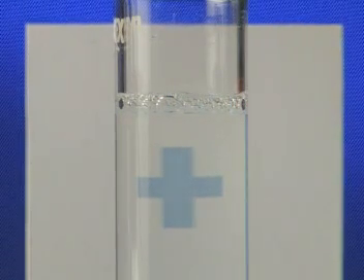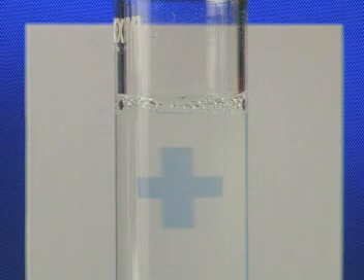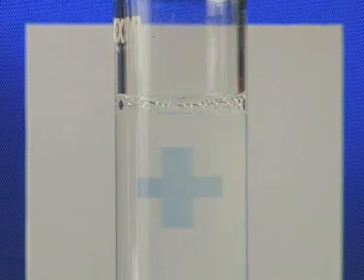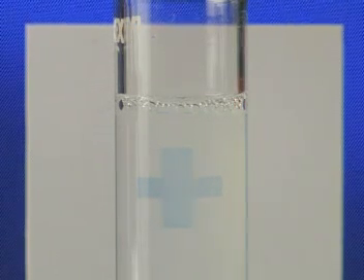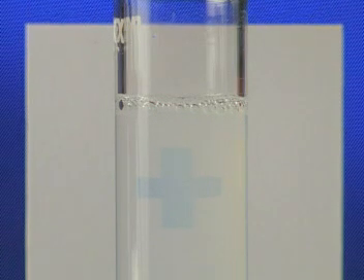At some point, the black cross will no longer be visible. It's a simple way of monitoring the rate. The quicker the cross disappears, the quicker the reaction.